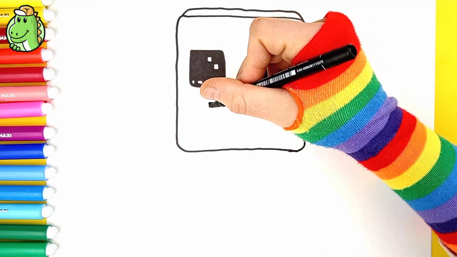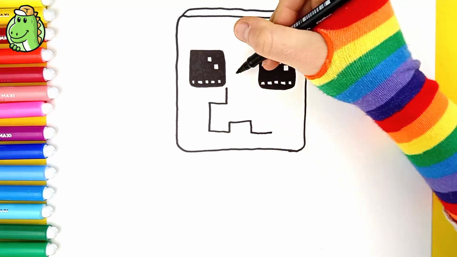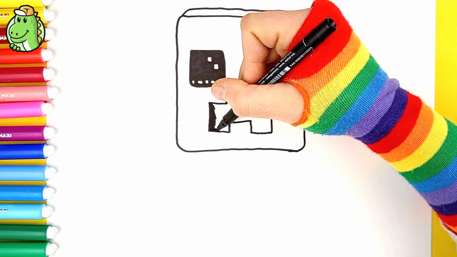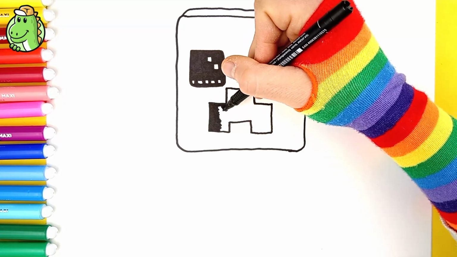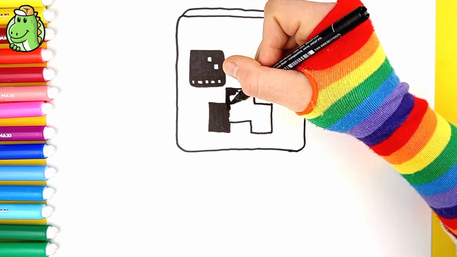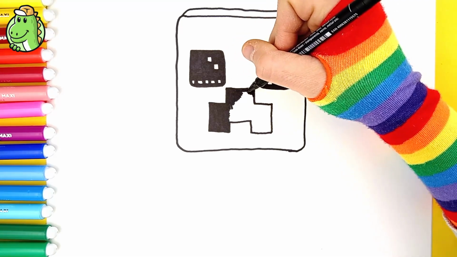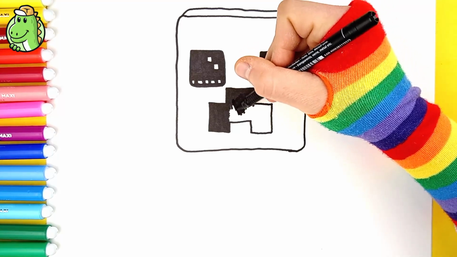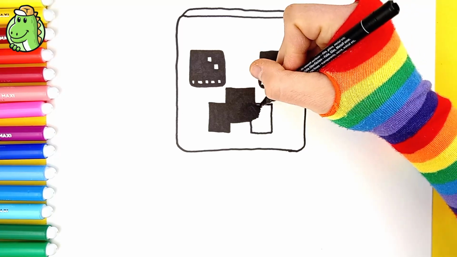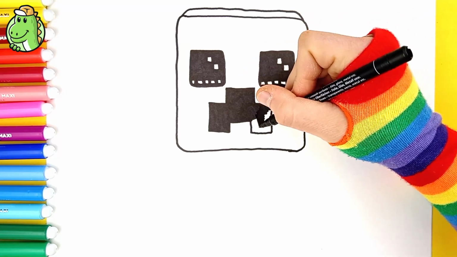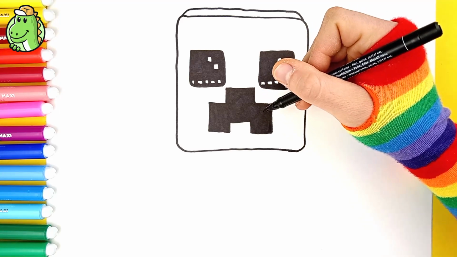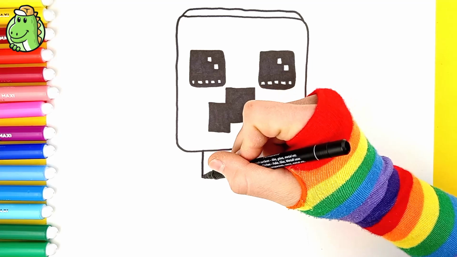I draw his scary mouth and I fill it black. After, I draw his body.